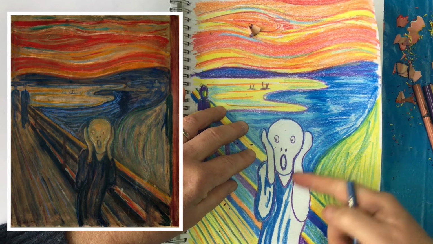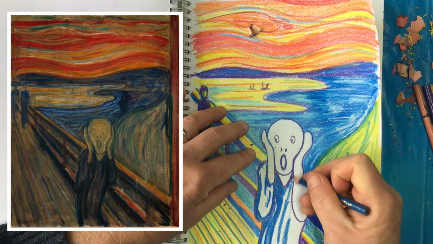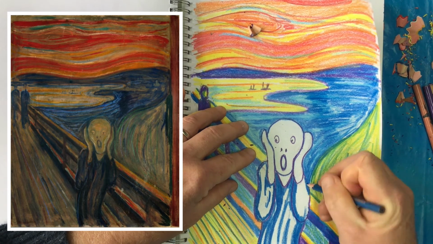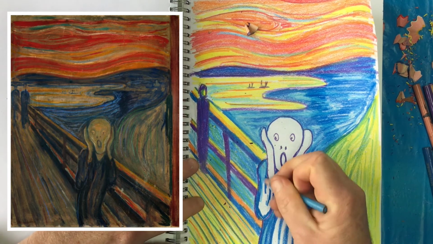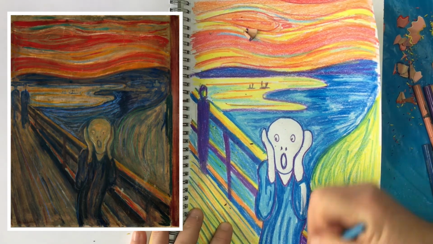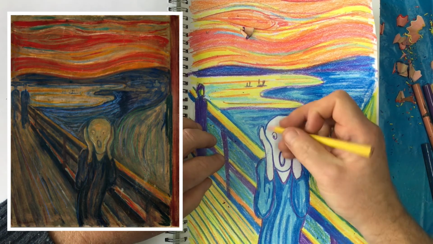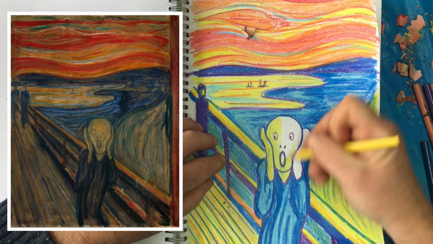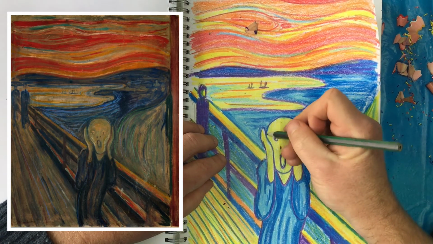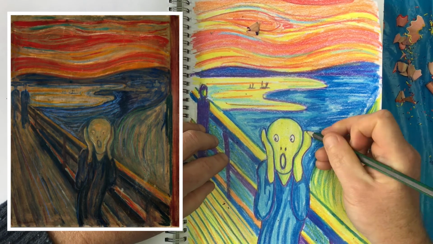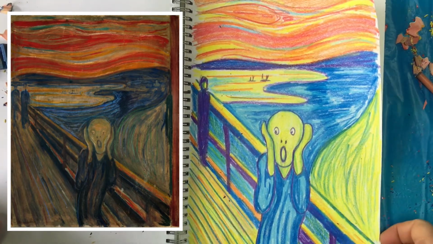I'm just doing some sort of lines here just to get the idea of some movement and the clothes. I'm going to use a bit of light blue as well. Okay, and let's do the face. Let's use a bit of yellow. Okay, I might even just use a little bit of green around the outside. Okay, so here's my kind of picture of the scream.